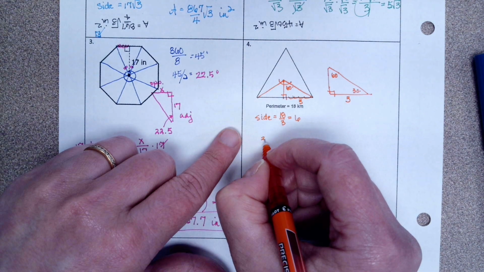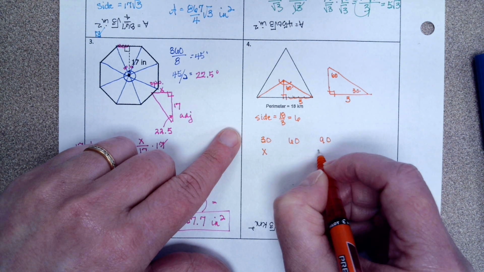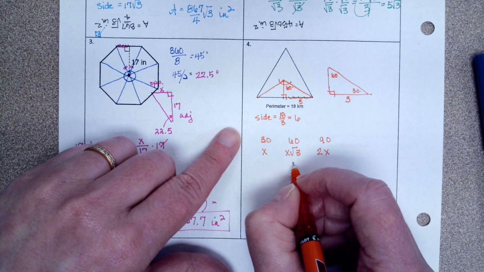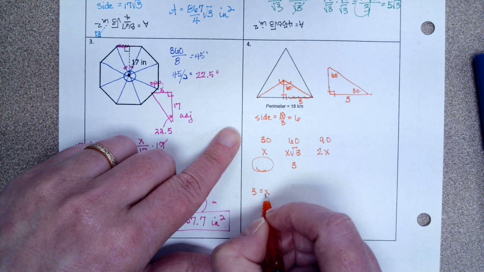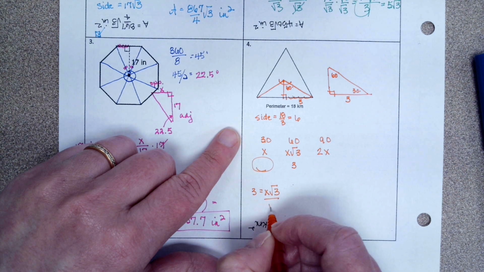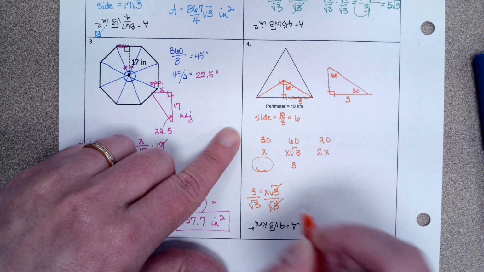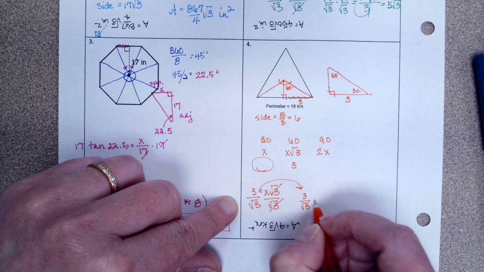So if we use our table, here's your 30, 60, and 90: x, 2x, x root 3. 60 is going to be a 3. So to find x, we take 3 equal to x root 3, and then we're going to divide. But you are an excellent algebra student, and so we're going to multiply by that root 3 to get rid of it.